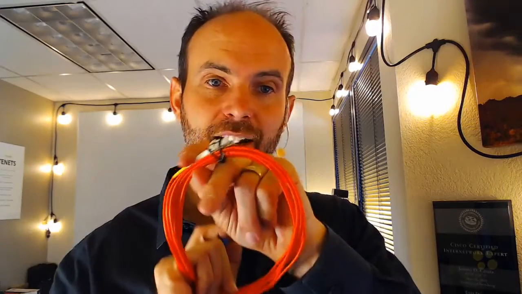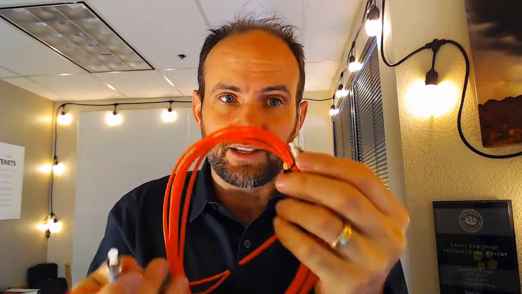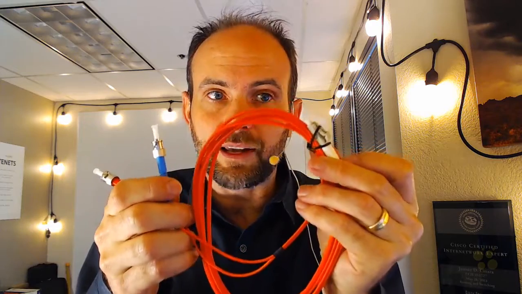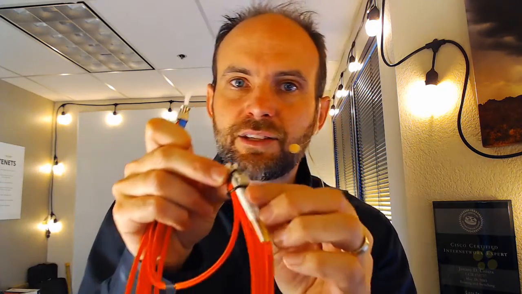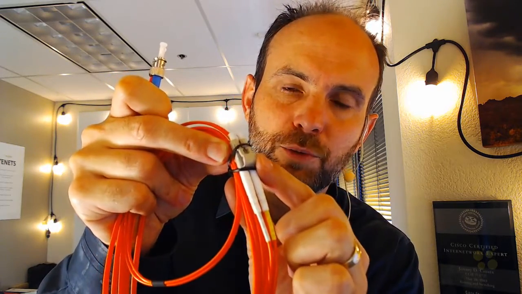That's the other side of the connection. And I want to make sure you guys catch, you can have 2 different connection types per cable. This is ST connection. This is LC. This is the one that actually plugs into the switch itself.